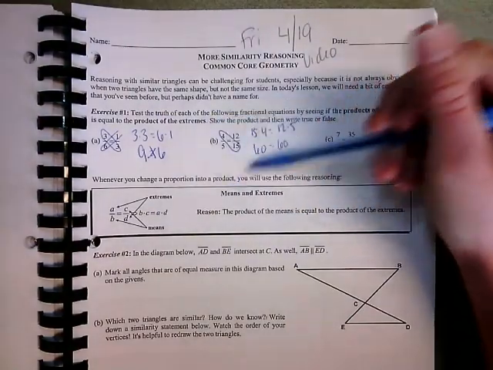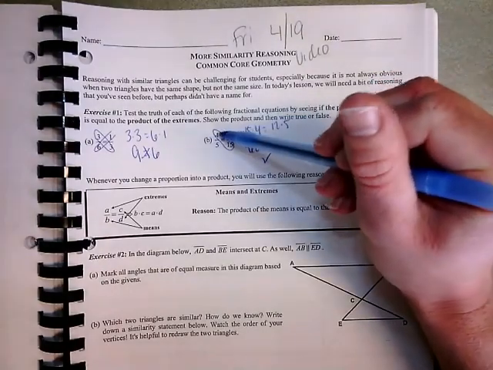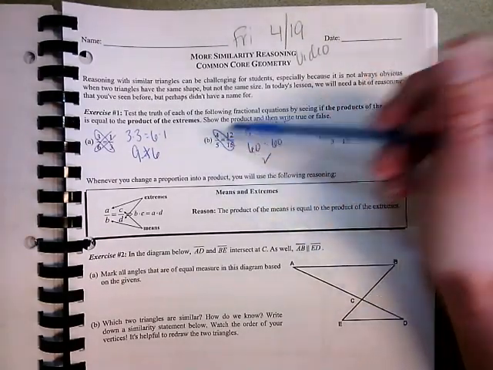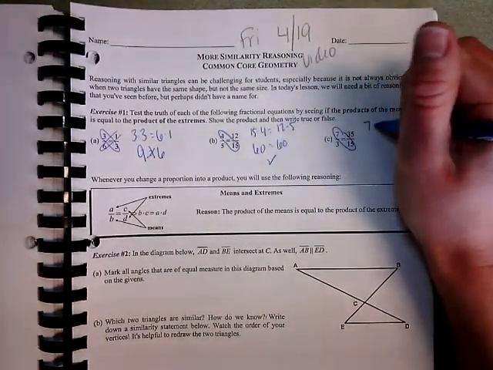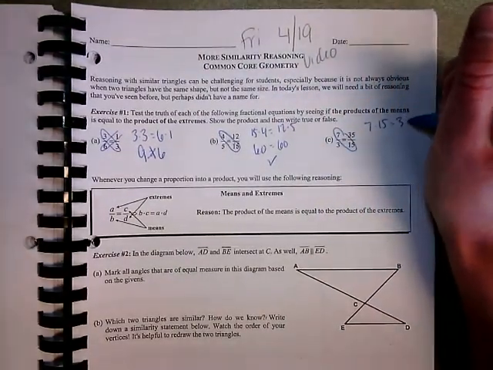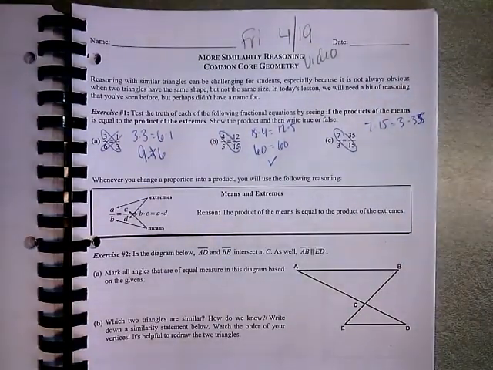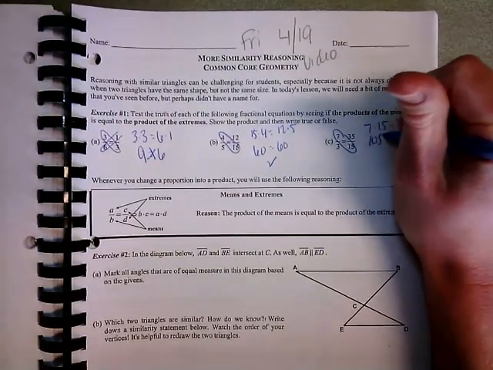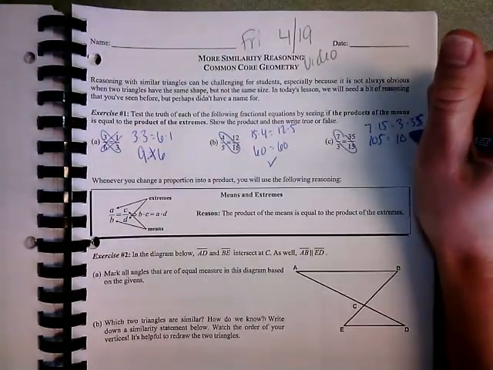So when we cross multiply, these two multiplied are equal to these two when we multiply them. Same thing with this. So does 7 times 15 equal 3 times 35? So that is 105, and 3 times 35 is equal to 105.